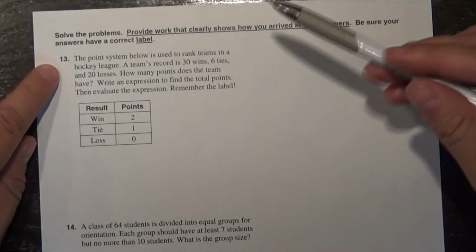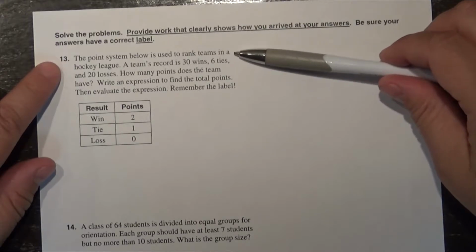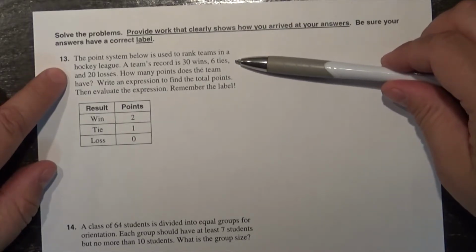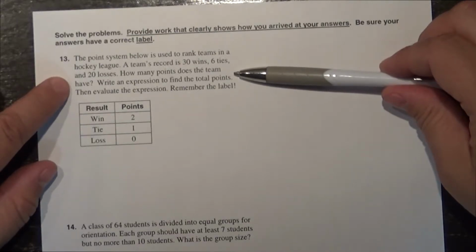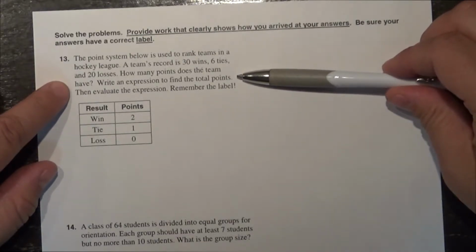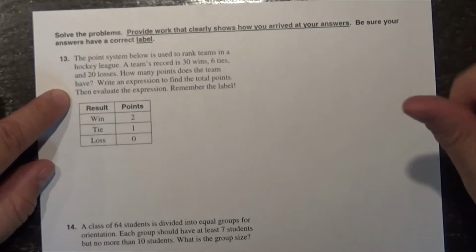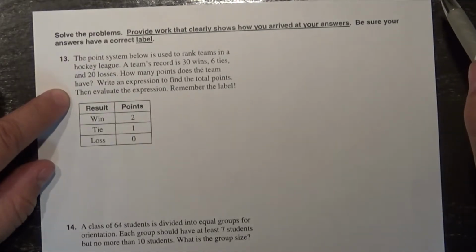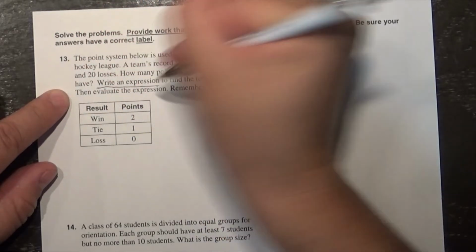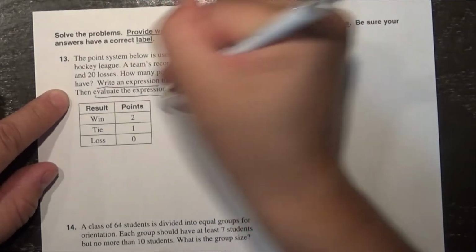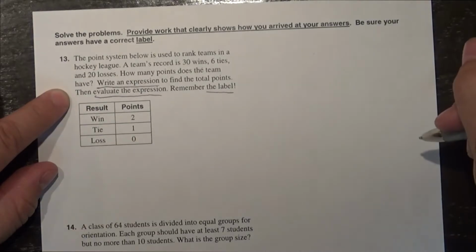So here's number 13. The point system below is used to rank teams in a hockey league. A team's record is 30 wins, 6 ties, and 20 losses. How many points does the team have? Write an expression to find the total points, then evaluate the expression and remember the label. So here's where we're getting 3 points. We need to write the expression, evaluate the expression, and label. Doesn't sound that difficult, right?